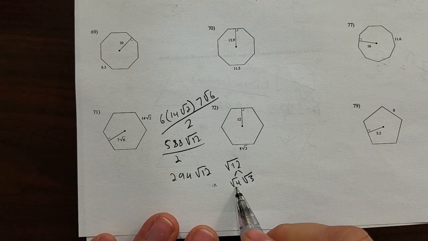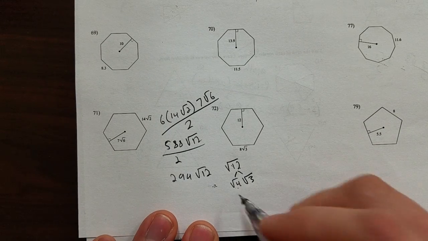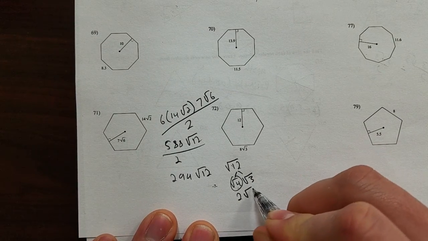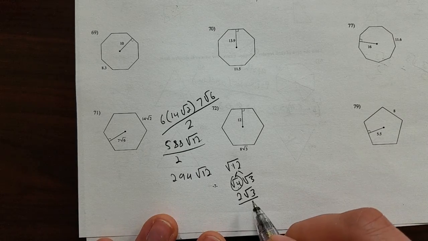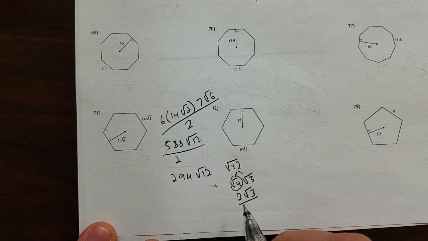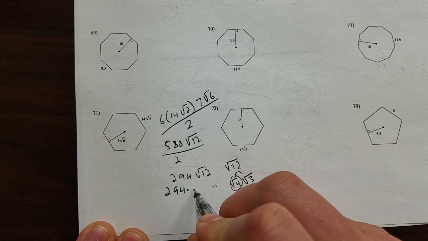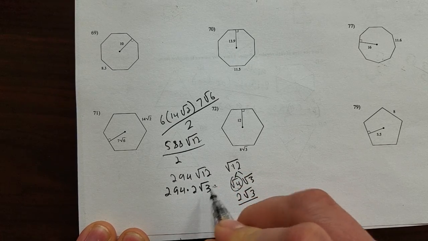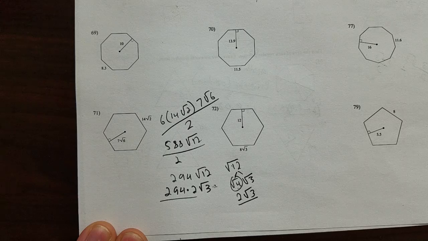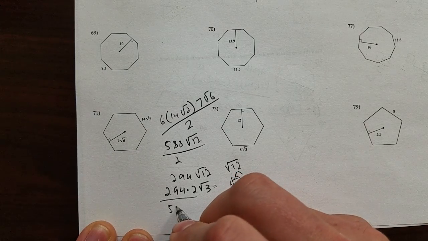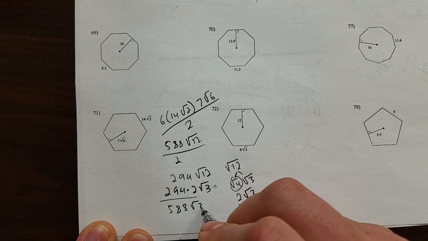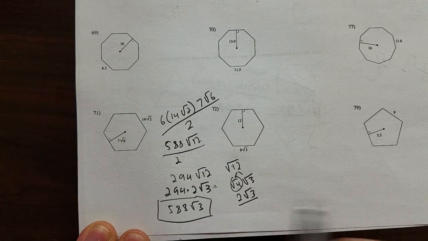And 4 is the largest perfect square to go into 12. So this is just 2 square root of 3. And then we replace our square root of 12 with 2 square root of 3, and we get 294 times 2 square root of 3. Finally simplify that, and we get 588 square root of 3 as our final answer.